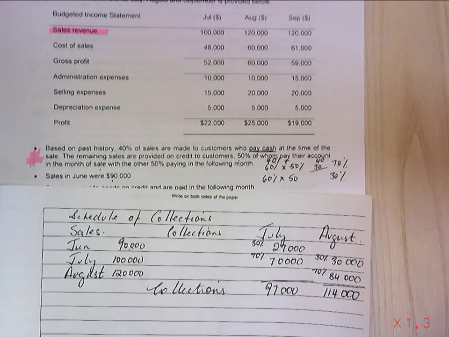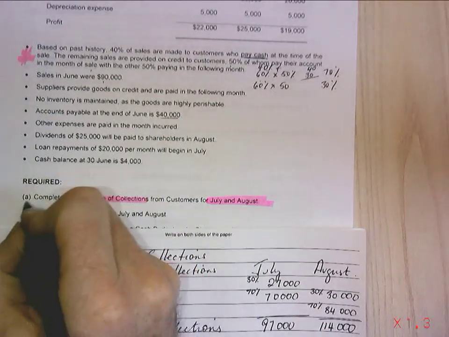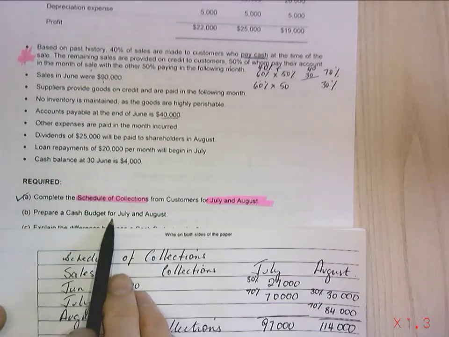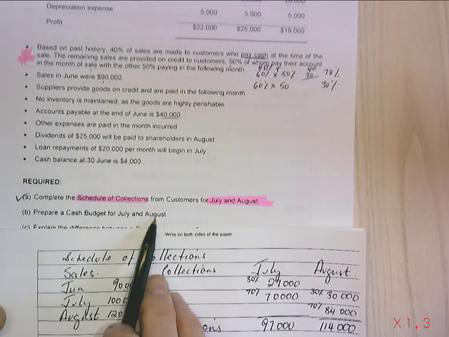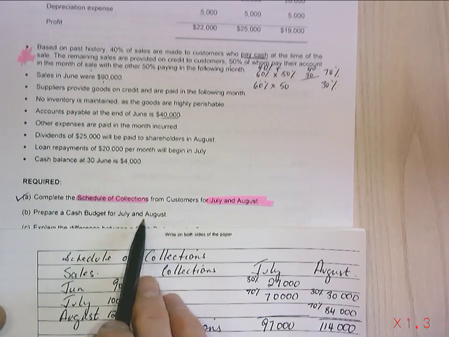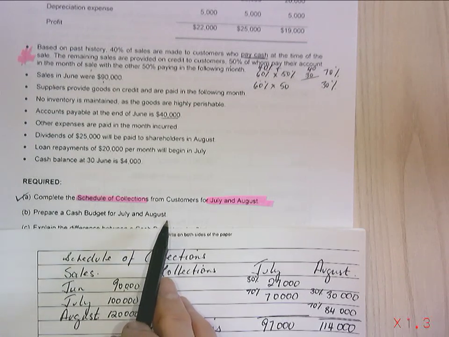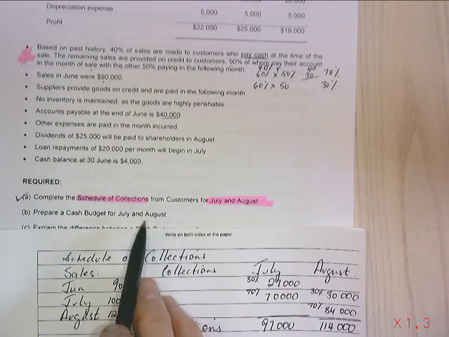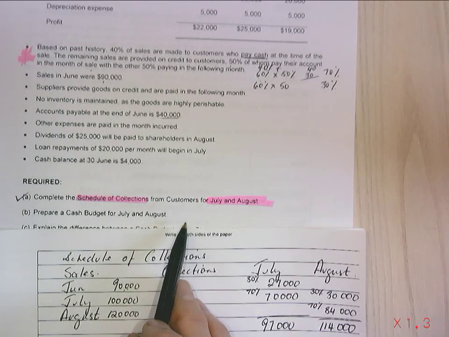The next step I need to do is A, prepare a cash budget for July and August. Okay, so my cash budget is my cash inflows and my cash outflows, or expected cash inflows and expected cash outflows.